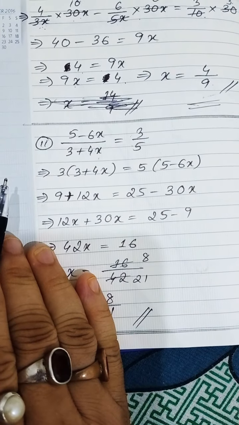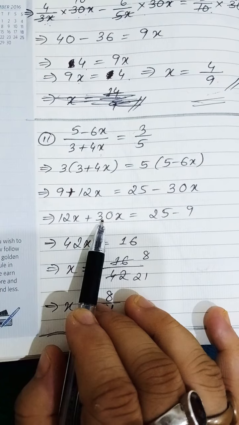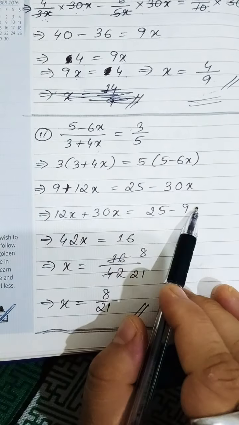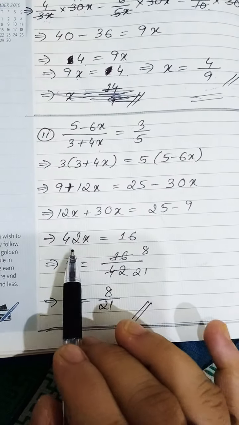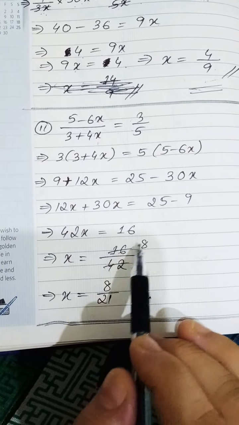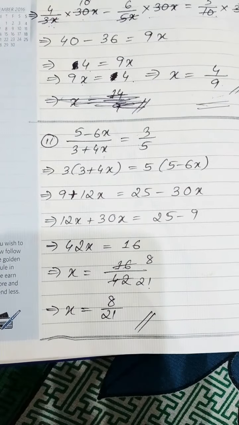All the x terms I'll bring this side. So 12x minus 30x will come here, plus 30x. 25 plus 9 will go there, minus 9. Add them, 42x, subtract them, 16. 42 will come here, will get divided. Do cancellation, 2 times 8 is 16, 2 times 21 is 42, so your answer is 8 by 21.